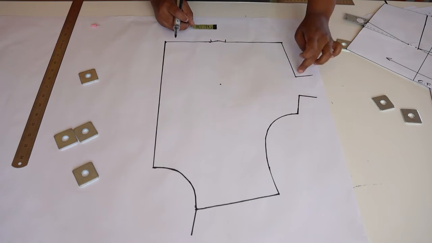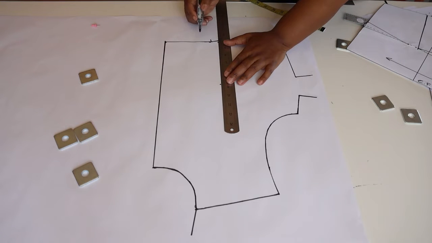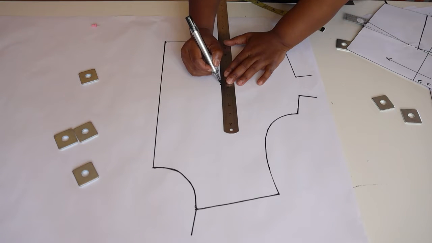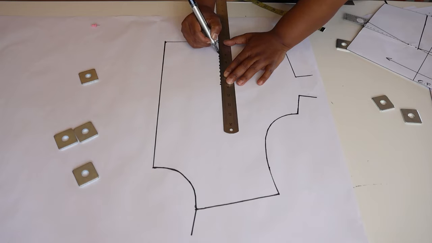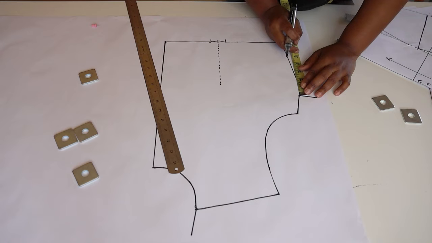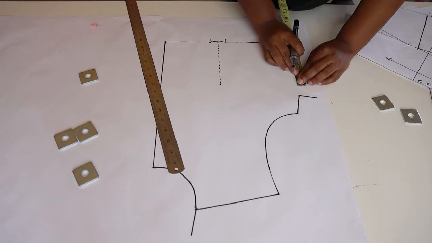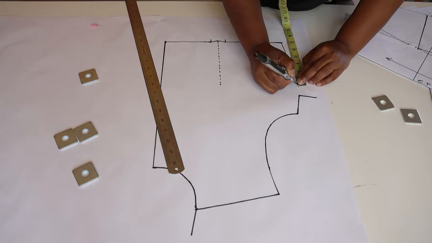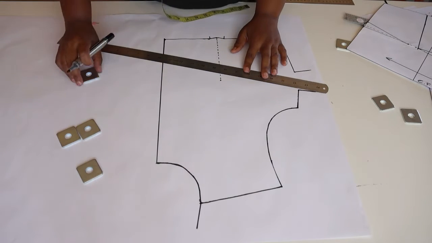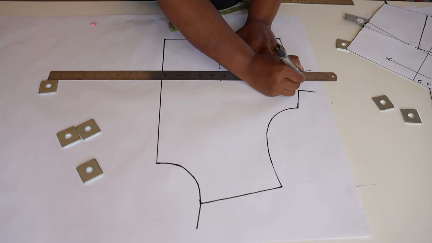We are going to redraw these two darts by finding the center. We are going to use a dotted line to connect to the bust point. We do the same thing to the side dart. We are going to find the center like this. Maybe we can fold the tape measure, and then we make a mark like that. And then we are again going to use a dotted line and join to the bust point like that.